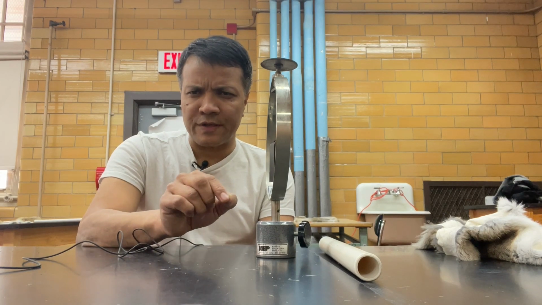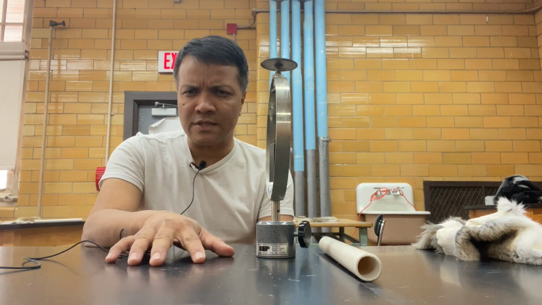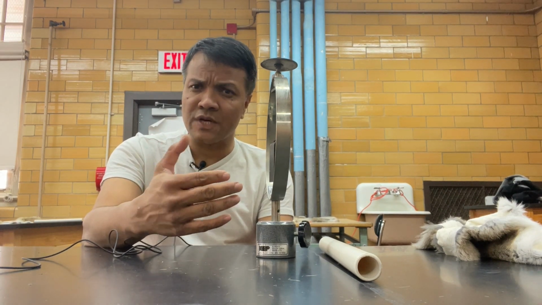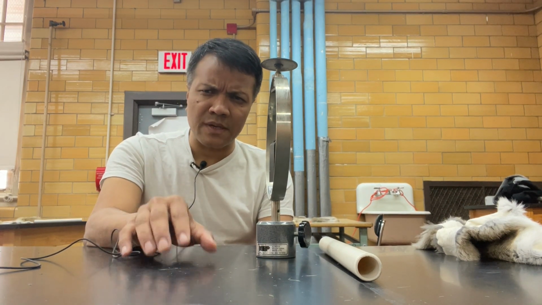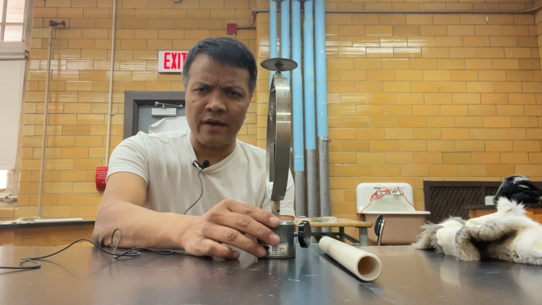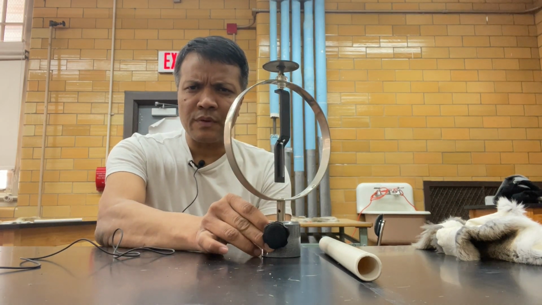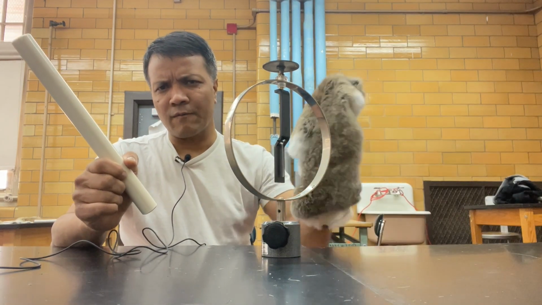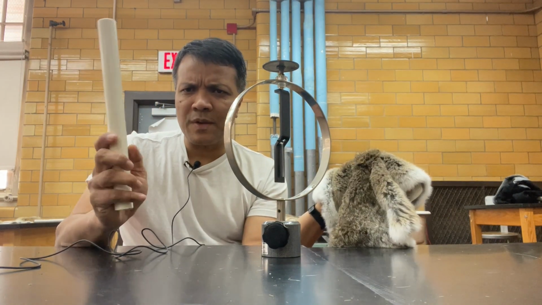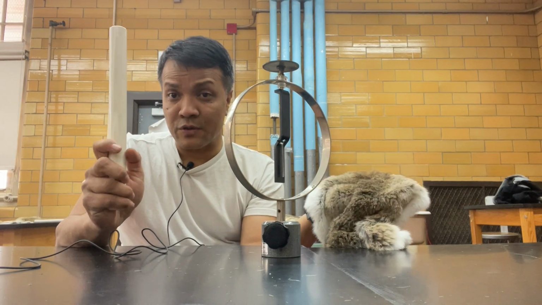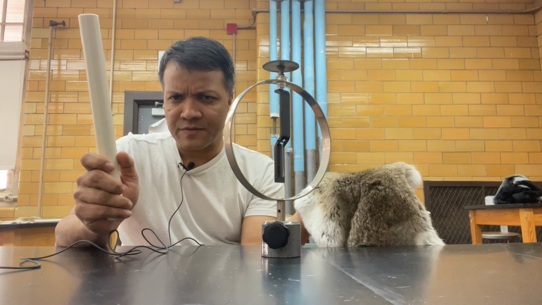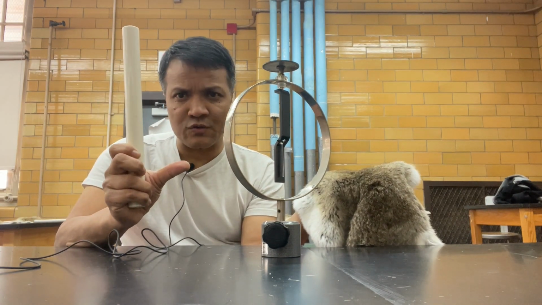We're going to learn three things: charge by conduction, charge with touching; charge by induction, charge without touching; and charge by grounding. So I have an electroscope, I have a PVC pipe, and I have animal fur. Now the PVC pipe is neutrally charged, the animal fur is neutrally charged, and the electroscope is neutrally charged.